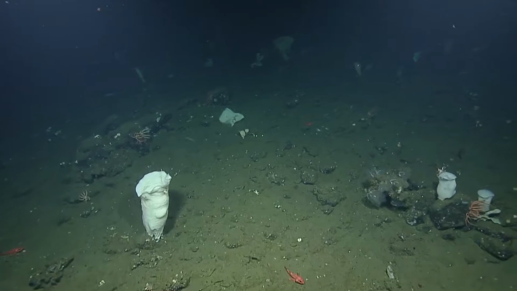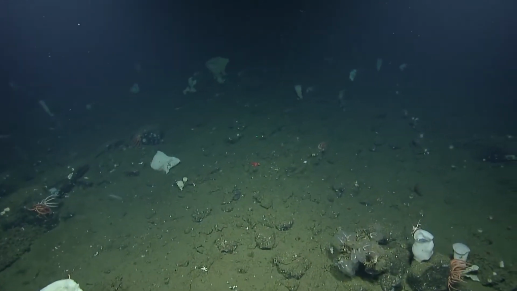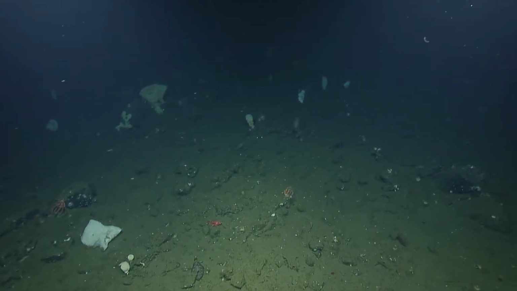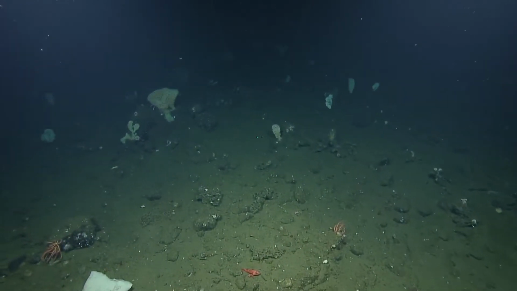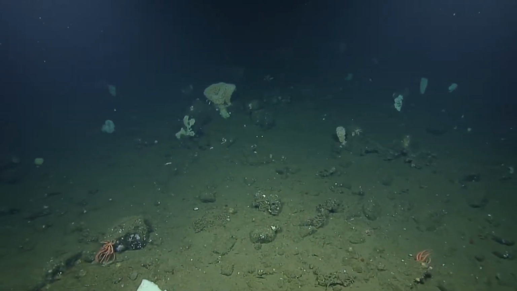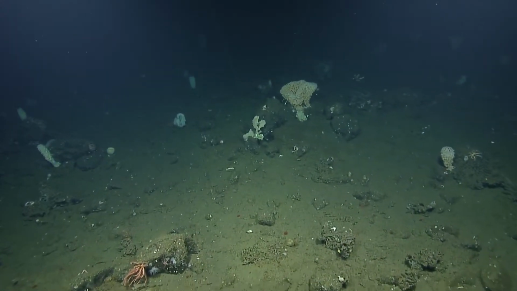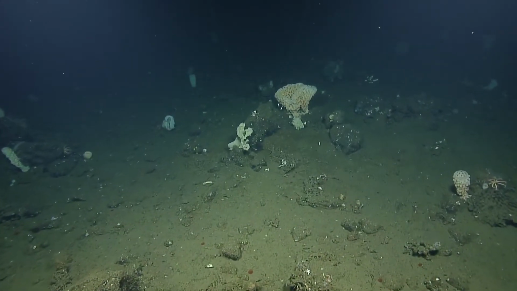We pre-program it and drop it in, and we can call the mission off, and we can what we call teleport it a little bit, if it's off from where we want it after traveling down through the water column.